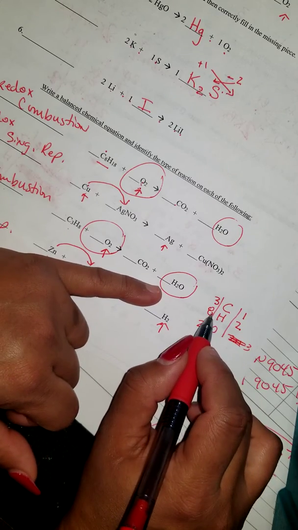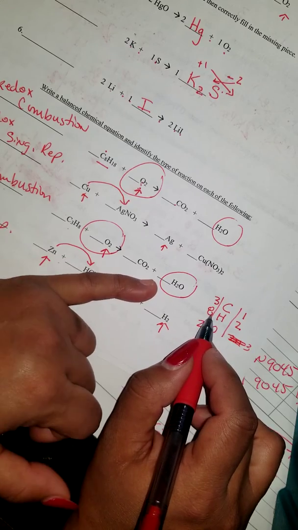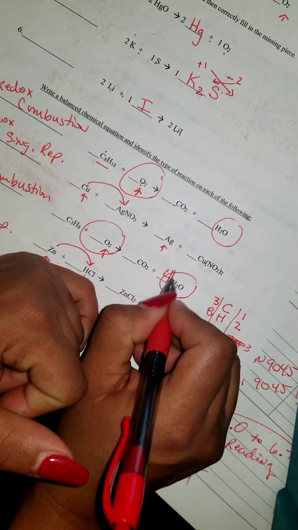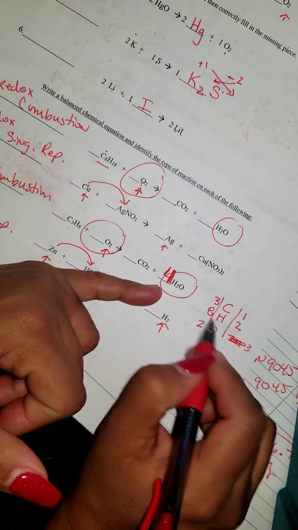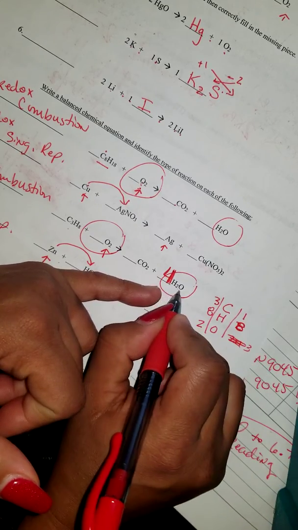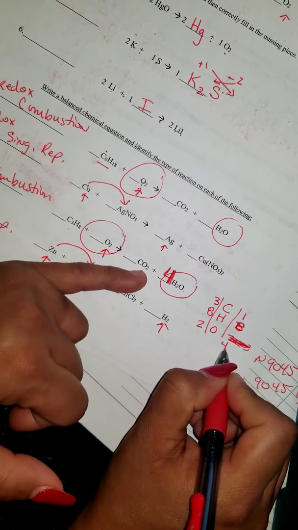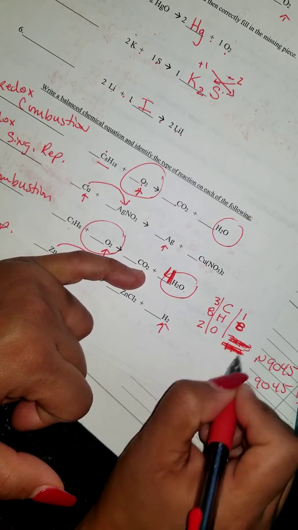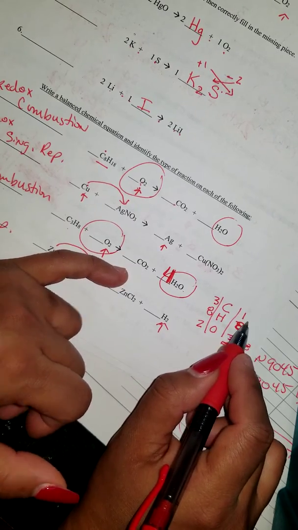So 2 times what equals H? 2 times what equals 8? Well, what if I put 2 times 4? Oops. So now let's recount. H's. 4 times 2 is 8. But oxygens. 4 times 1 is 4. Plus 1 times 2 is 2, so 4 plus 2 equals 6. I'm not balanced. I need some more C's over here.